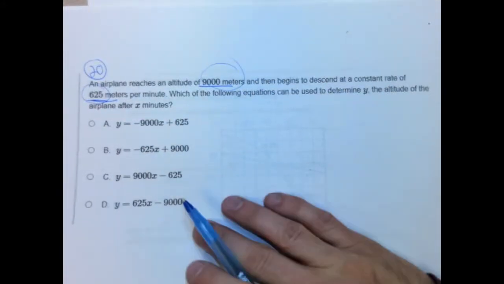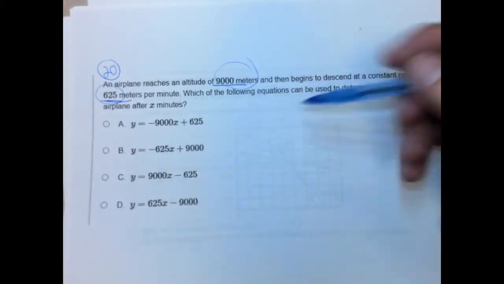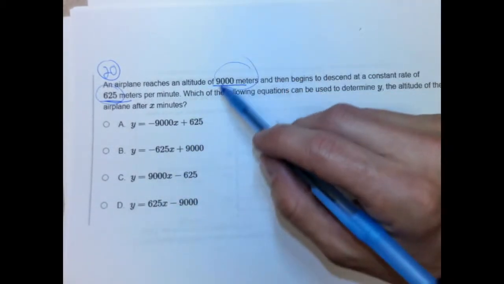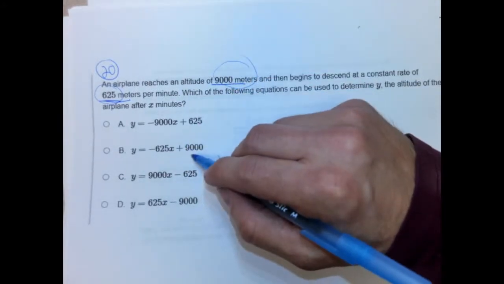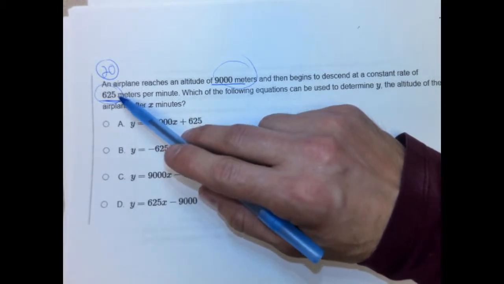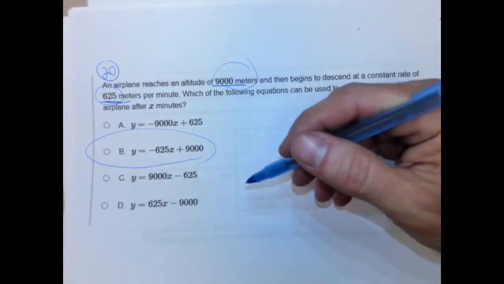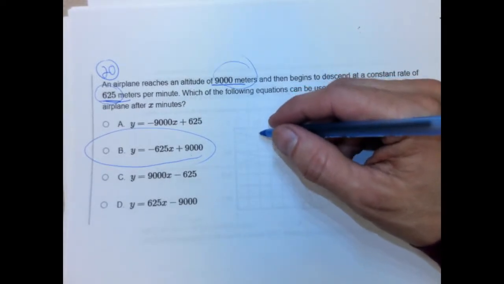So let's look at this. We have a bunch of linear equations because it's a linear function, right? So we're starting at 9,000. That should be our y-intercept. So here we go right here. And remember, the rate of change is going to be negative 625 because we're descending by that much. So there you go. That's really it. This is just, do you know a linear function, essentially.